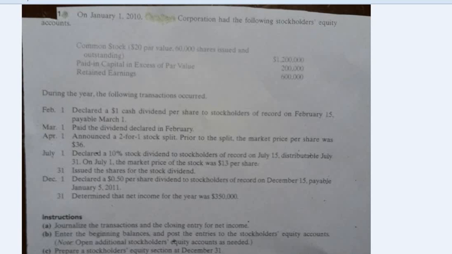This is the stockholders' equity section in the balance sheet. I very much hope that you understood this one. It is easy, as you said. Just prepare the journal entries first, then post to the ledger and prepare the balance, which we need for common stock, for paid in capital, and for retained earnings.